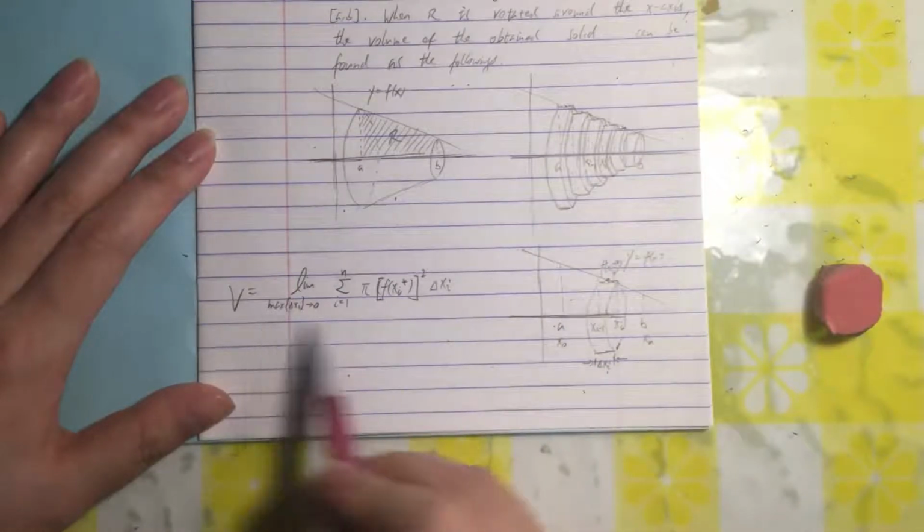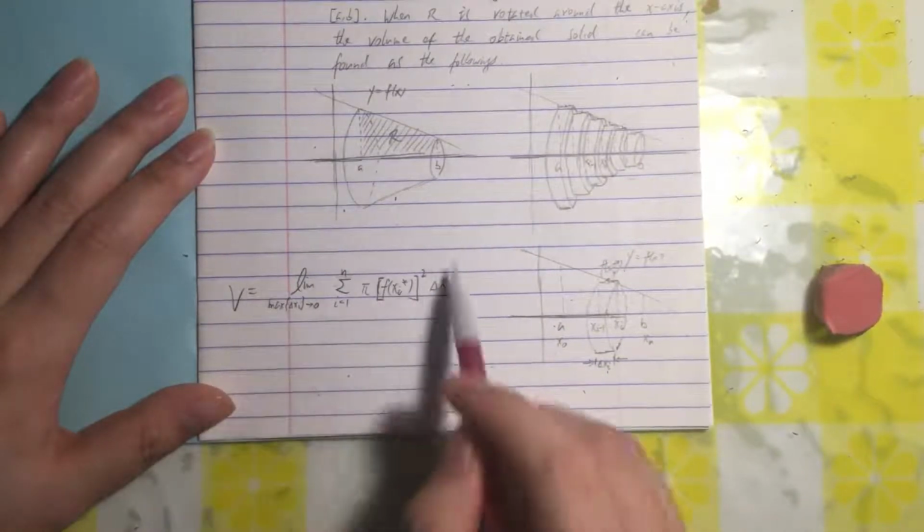If you observe carefully, this is a Riemann sum.